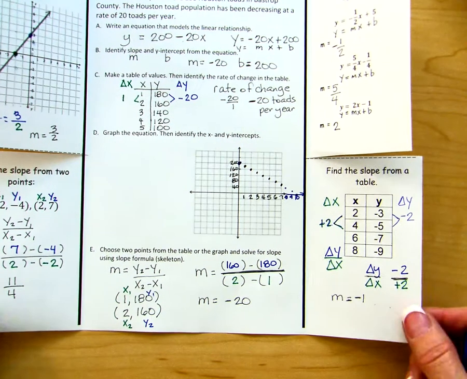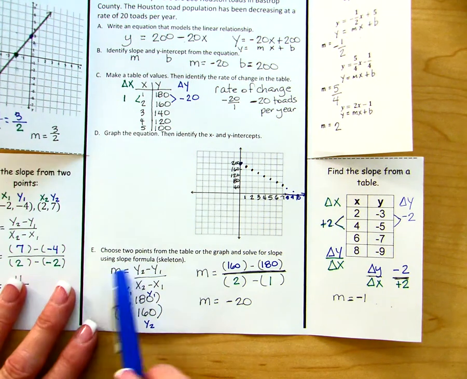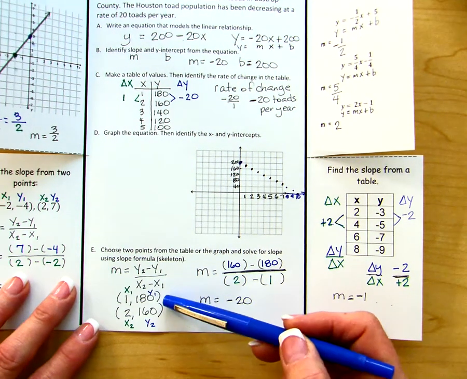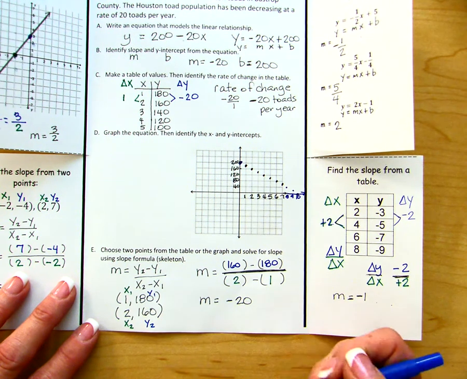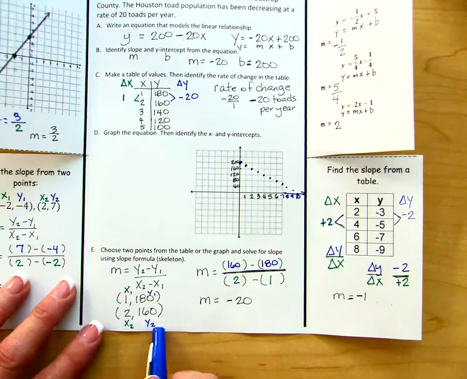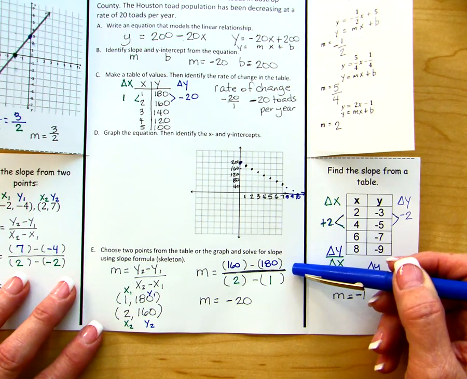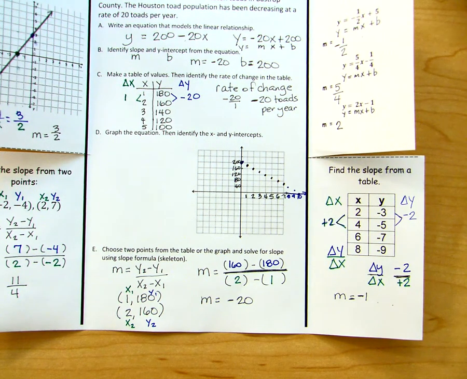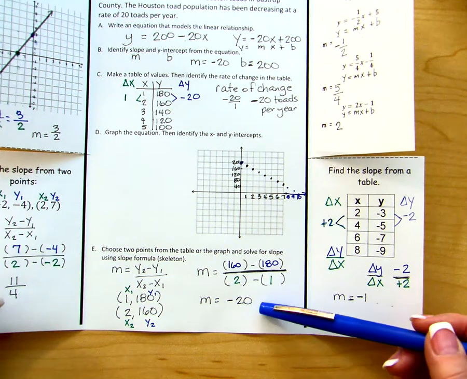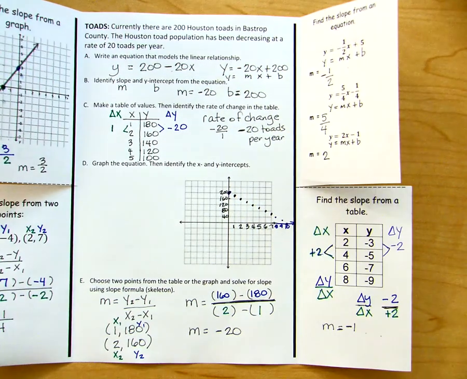They've asked us to choose 2 points from the table and solve for slope using the slope formula. So here's our slope formula. I chose these 2 points. I'll label them as x sub 1 and y sub 1 for the first point, x sub 2, y sub 2 for the second point. Made my skeleton, substituted the values in, used the calculator, and simplified that to be slope being negative 20, which is what we would expect because our slope and our rate of change are the same thing.